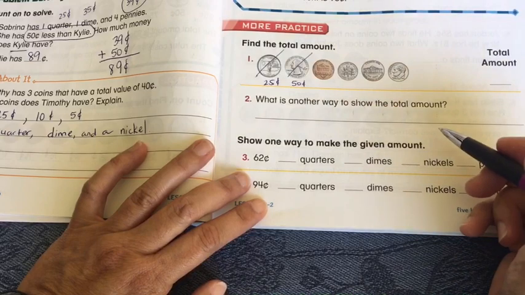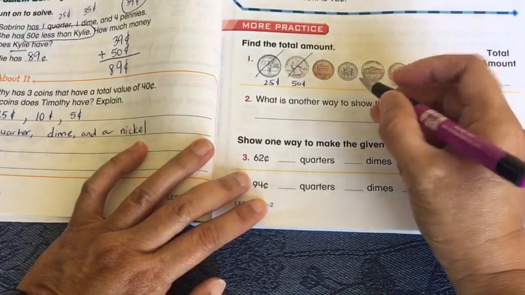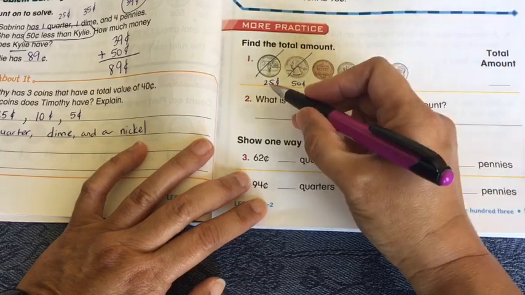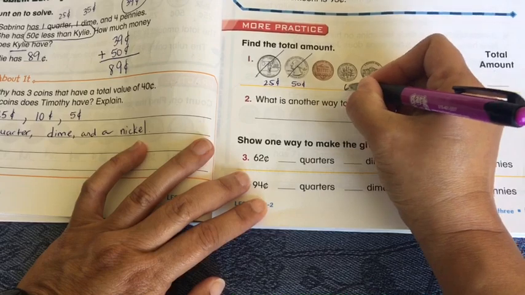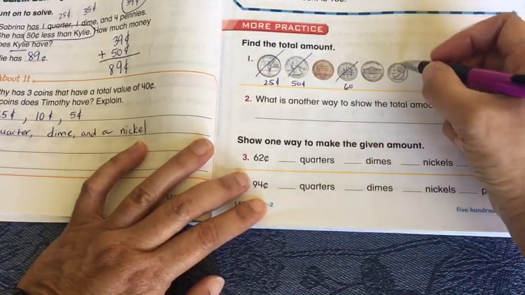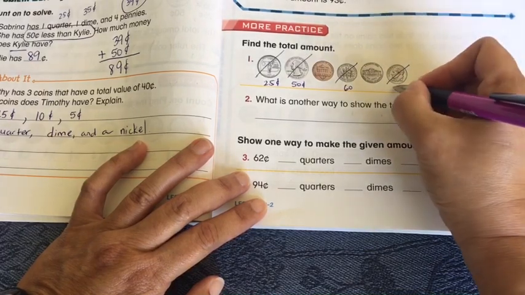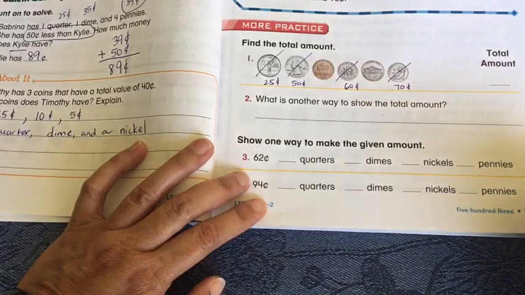Now I'm going to do the dimes, because they're the next greatest in value. They are 10. So 10, so 25, 50. 50 plus 10 is 60. And then 60 plus another 10 is 70. I'll put the cent sign there.